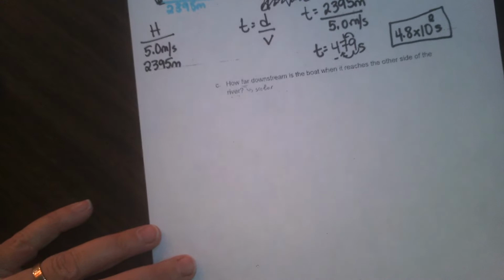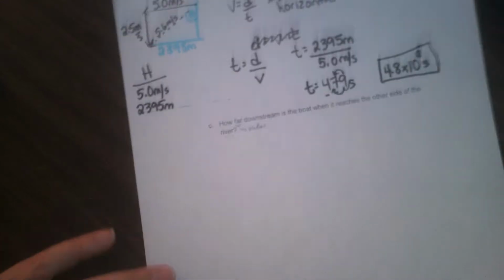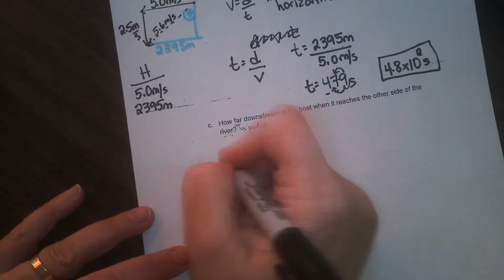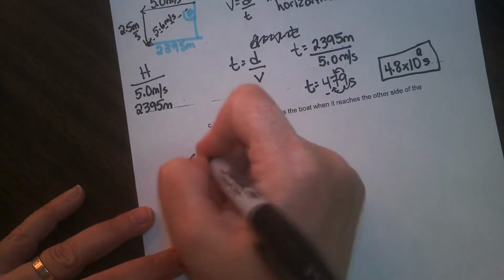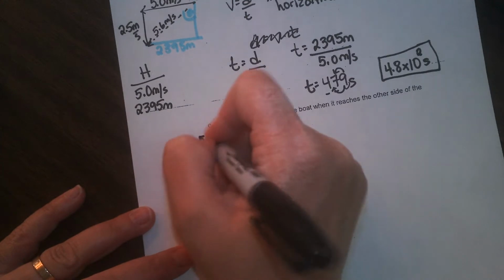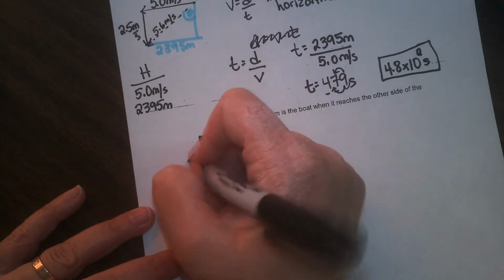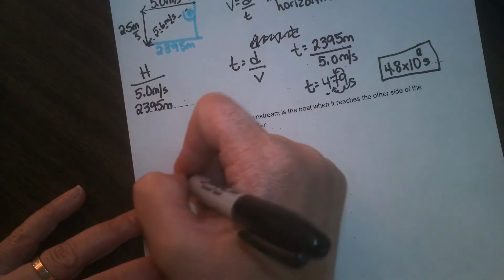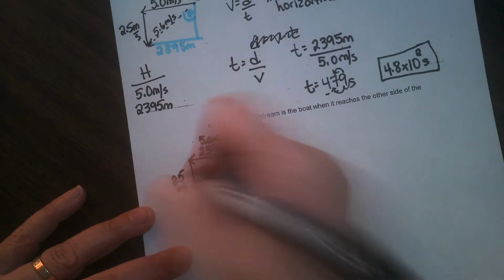How far downstream is the boat when it reaches the other side of the river? So we went across the river this way, 2,395 meters at 5.0 meters per second. The river is moving this way at 2.5 meters per second.